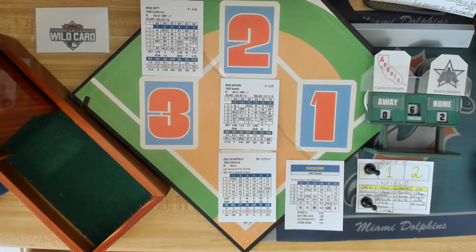Bob's Tabletop Sports joins us here at the Kingdome. Are there any seats left in the Kingdome? It's standing room only now. Standing room only. Not a seat left. I'm sorry there, Bob. You'll have to stand and watch.